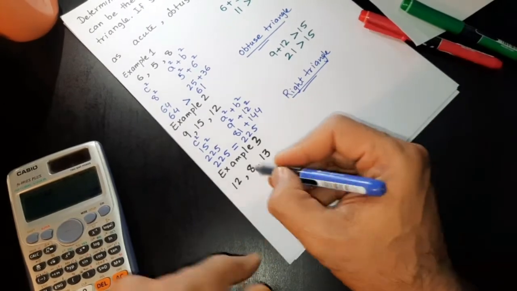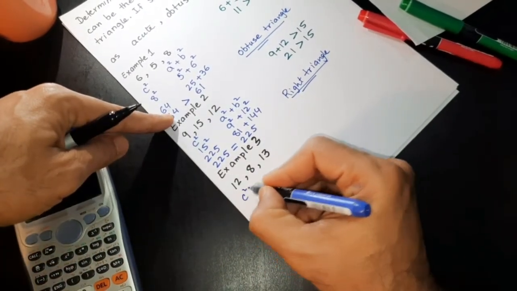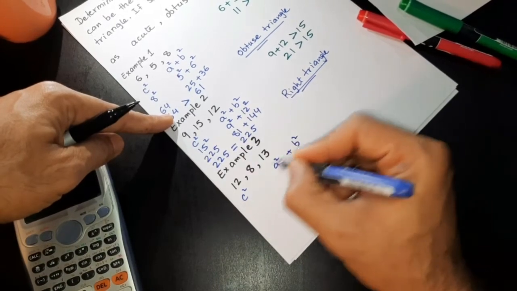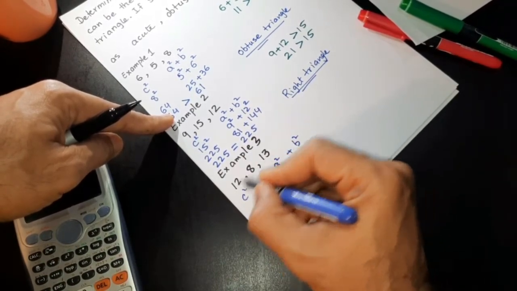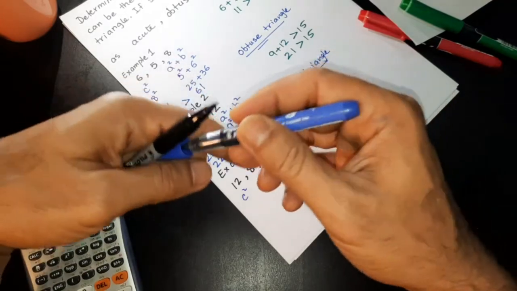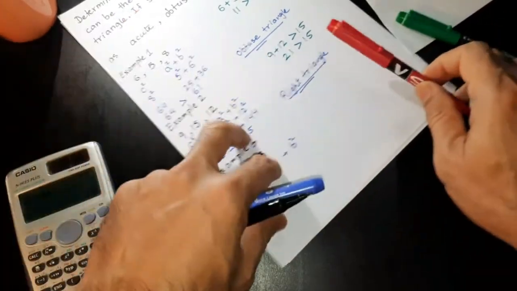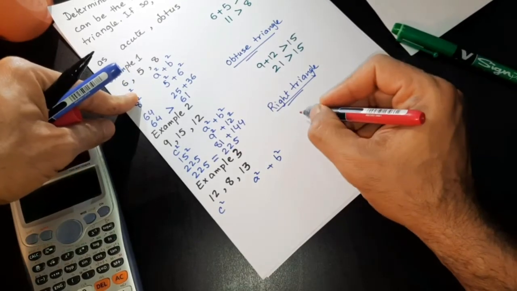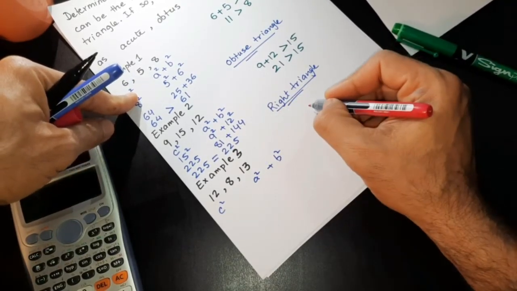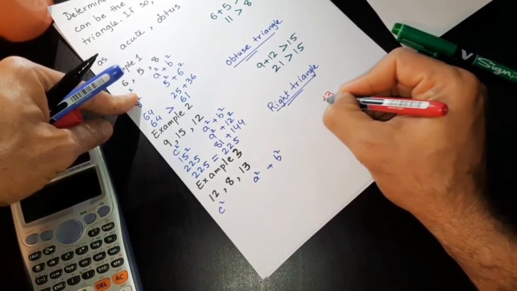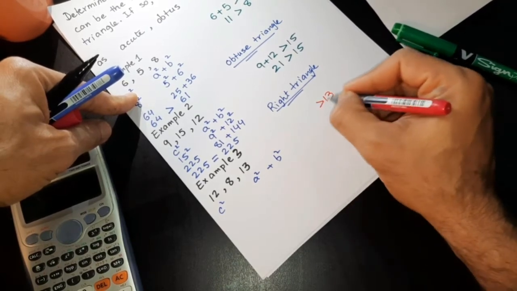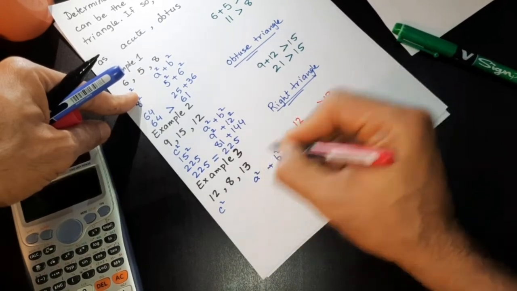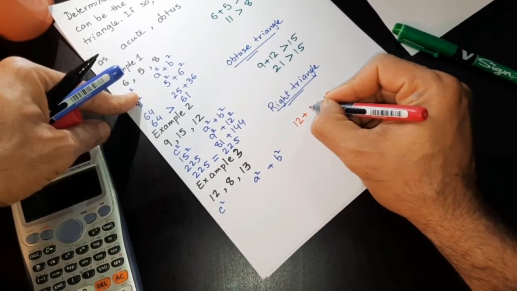Okay, the last one, c squared, a squared plus b squared. I've got to determine whether they form a triangle or not. The longest side here is 13. 13 should be less than the sum of the two smaller sides.